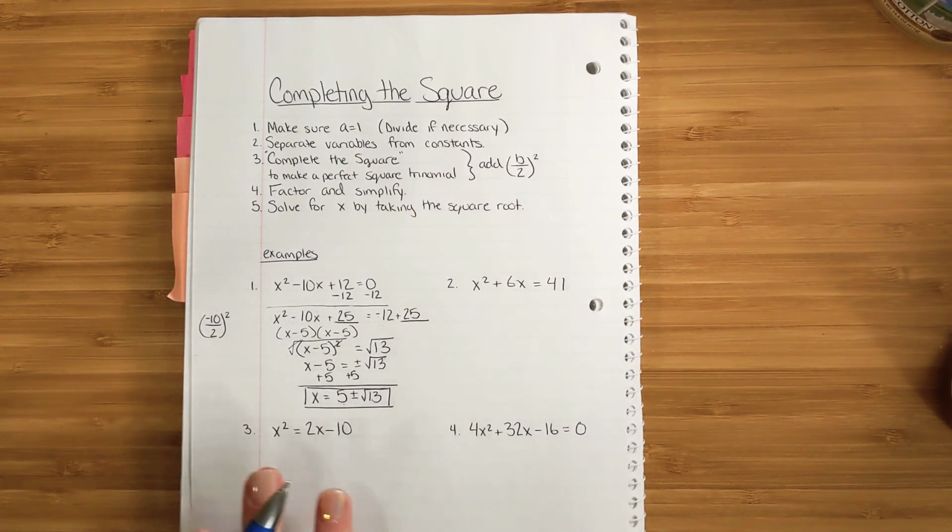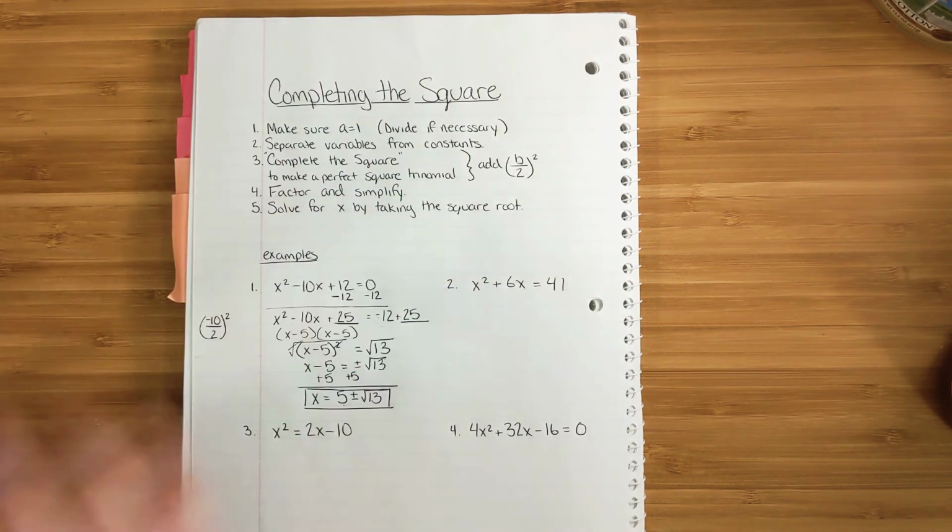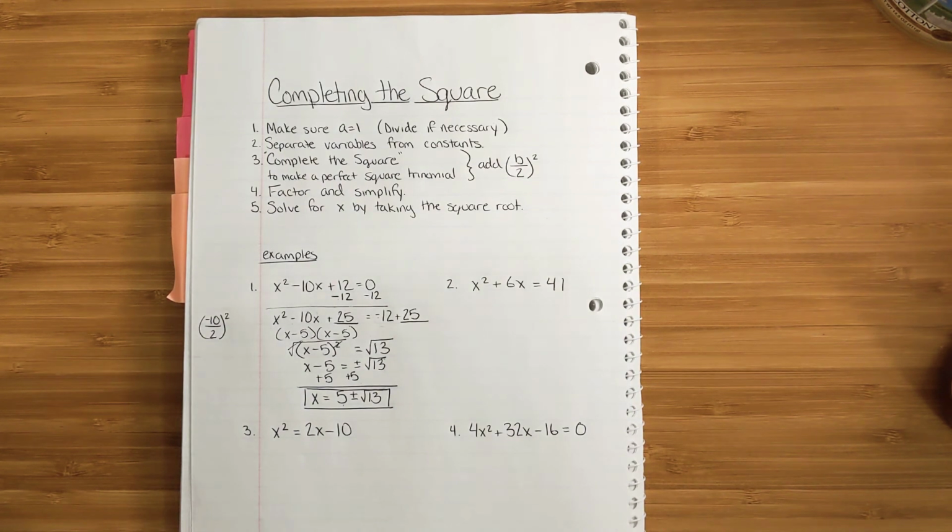Okay, so that's the example that I'm going to explain the most. As we go through the other three, I'm going to show you some specific things that might come up to keep an eye out for. But this is generally following the 5-step process. This is what you're going to do every single time.